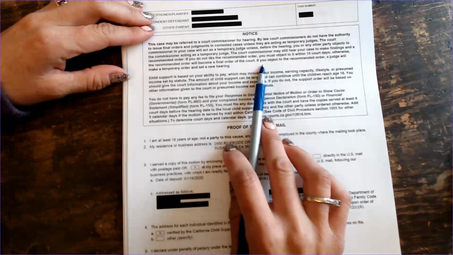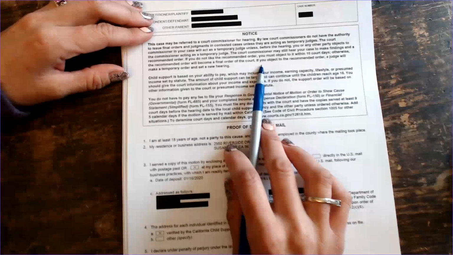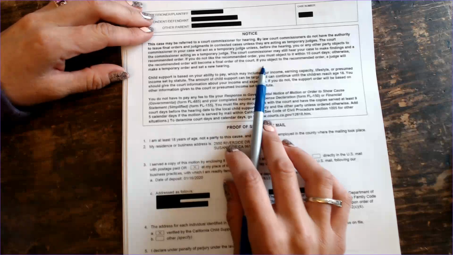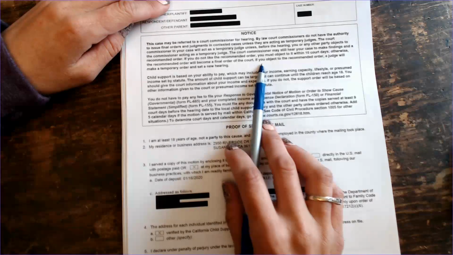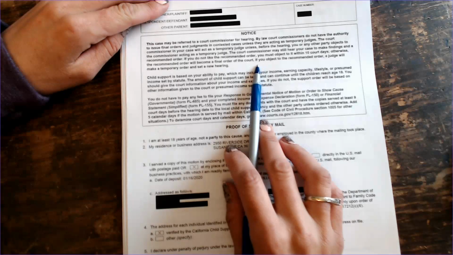But if you object to the commissioner hearing the case and you go through all the proper steps, the commissioner is still probably going to hear the case and make a recommendation, and then the judge will determine if the proposed order of the commissioner should become the order of the court.